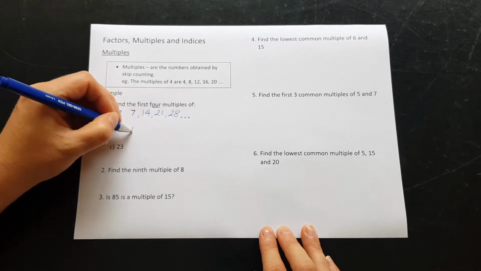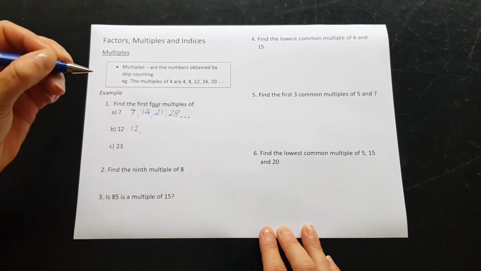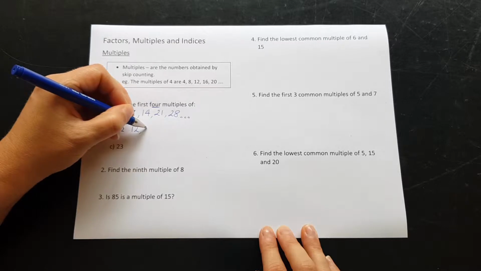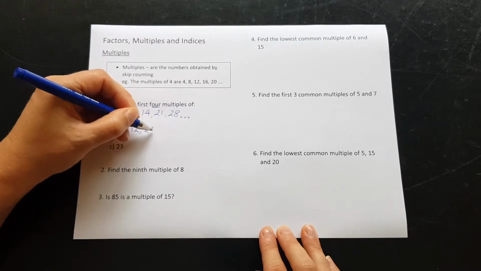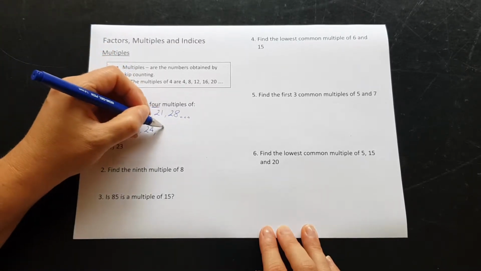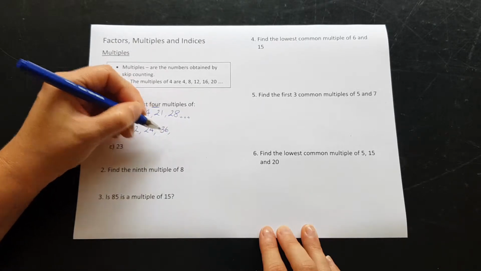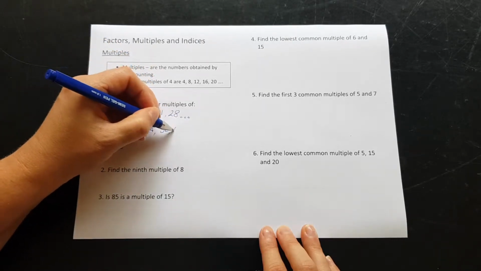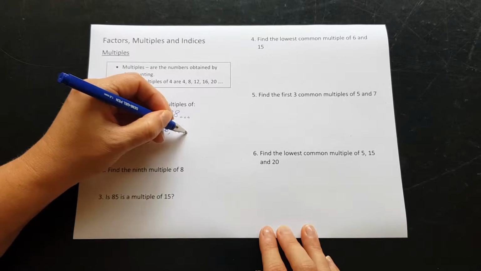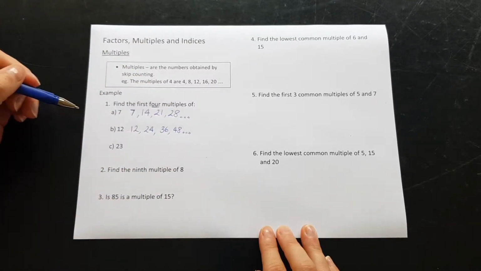Now let's do the first 4 multiples of 12. So the first one will be 12. Then we add on 12 to that, and we will get 24. Add on 12 again, and we get 36. Add on 12 again, and we get 48. Okay, there's my first 4 multiples.